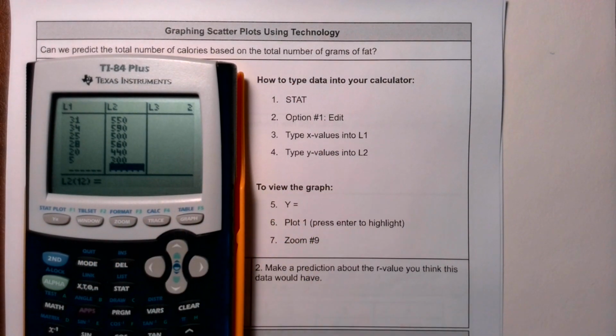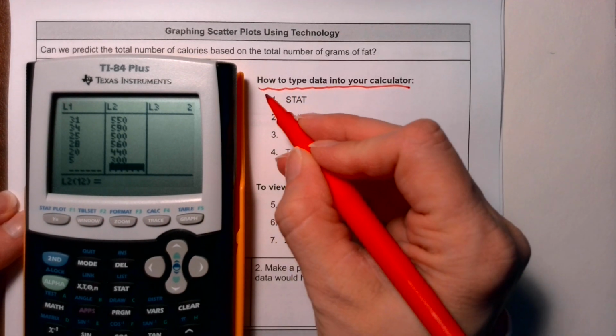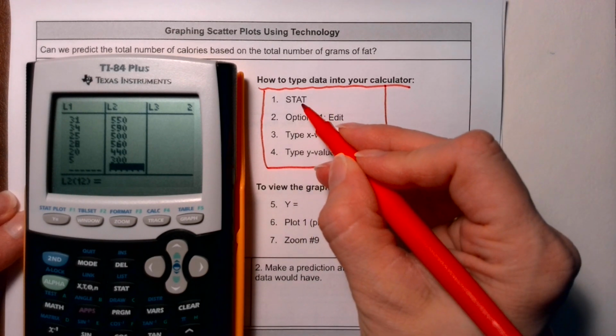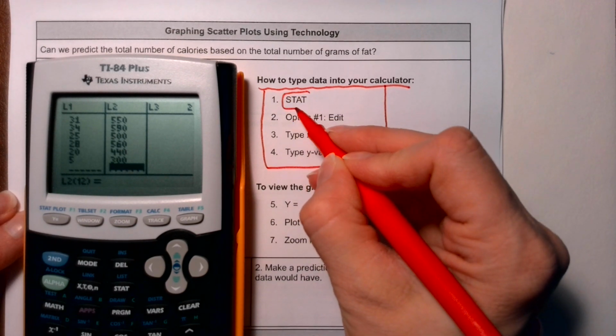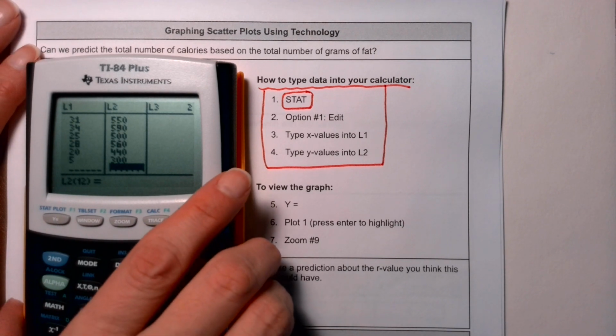Okay, so we just went over these commands right here. This is how you type data into your calculator. Okay. And the stat button right there, this is the one that we're going to use for everything. The statistics button. All right, now there's a couple things that we can do.